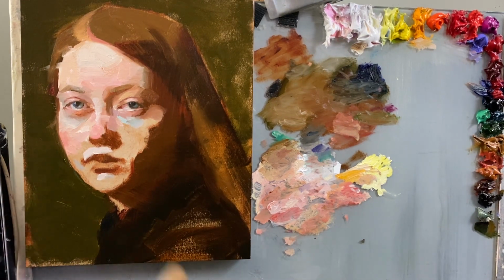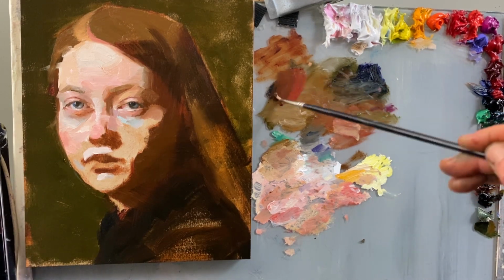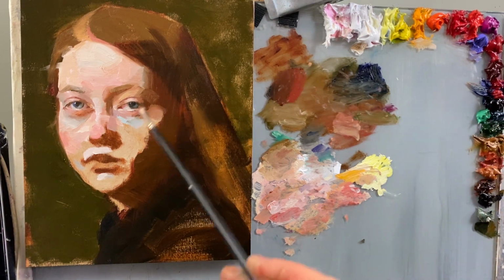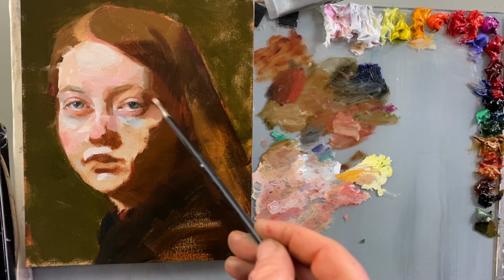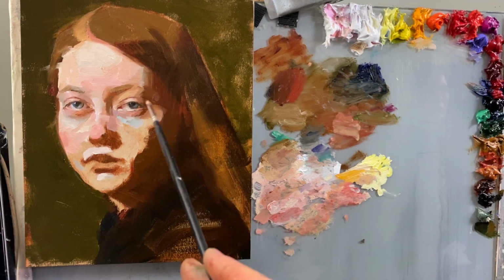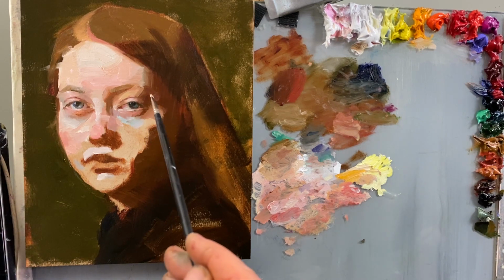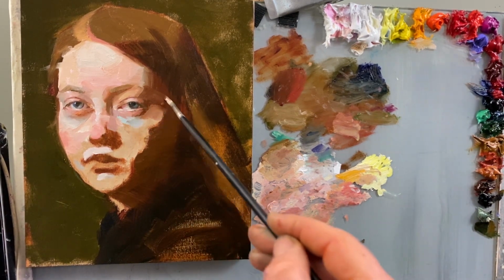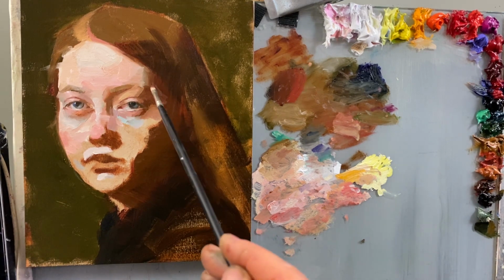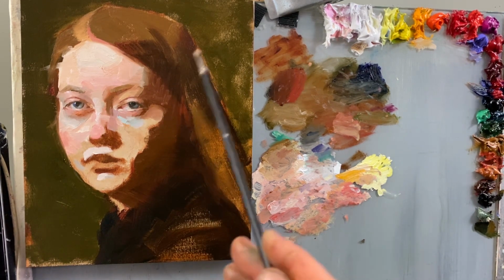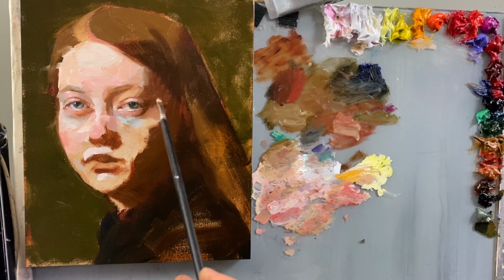Okay. Let me see if I can remix a little bit of my shadow shape, because I need to slightly darken this plane, the bottom plane facing down. The side plane, and maybe just lower this slightly down.